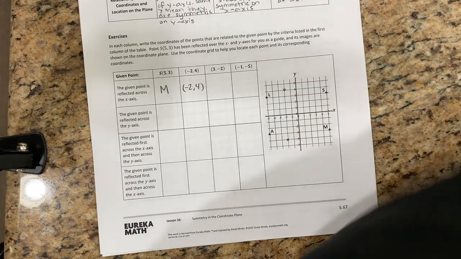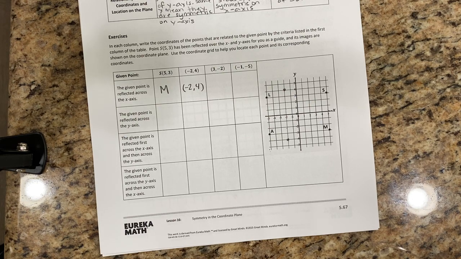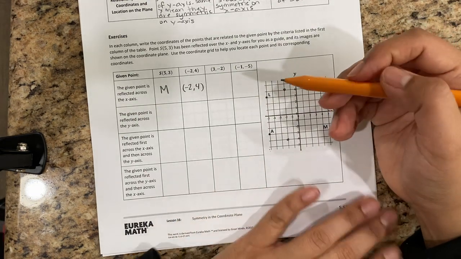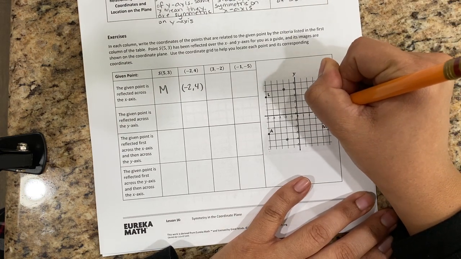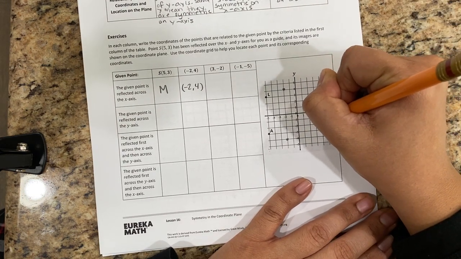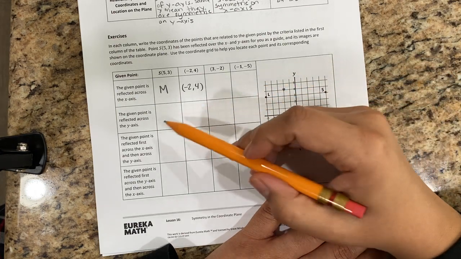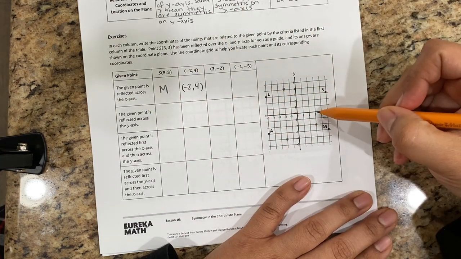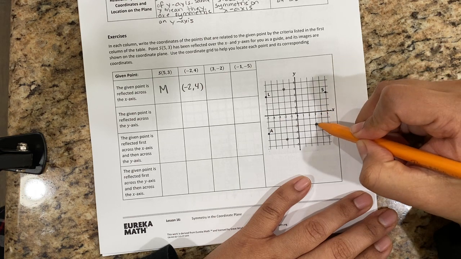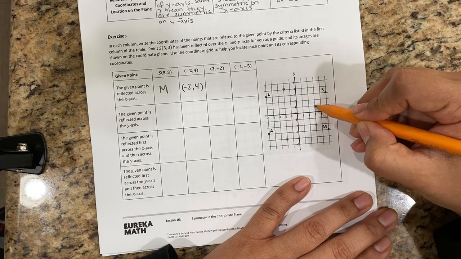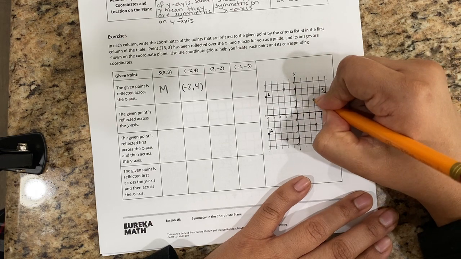Sorry, guys. Need to look at my guide here. Now let's do it for the next point. (3, -2). Here's 1, 2, 3. -2 here. So 2 points down, we're looking for the point reflected across the x, which is this line. So this point is 1, 2 down from the x-axis, so we need to go 2 points up. 1, 2, right here.